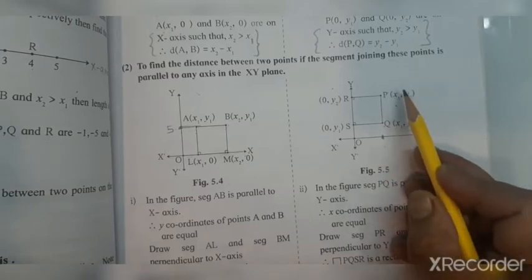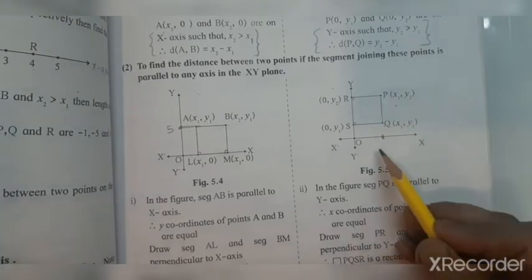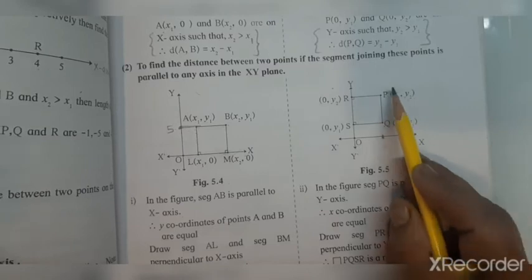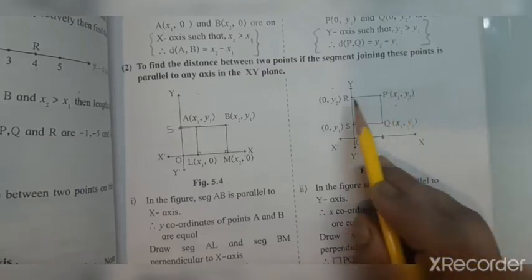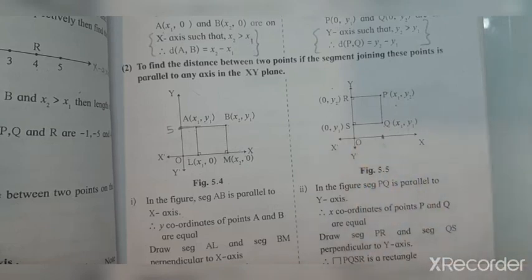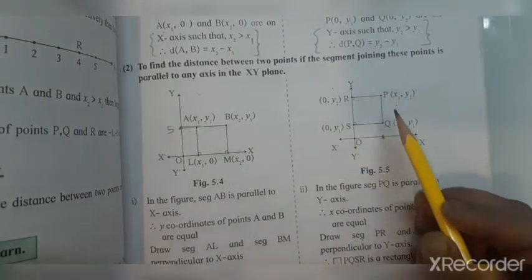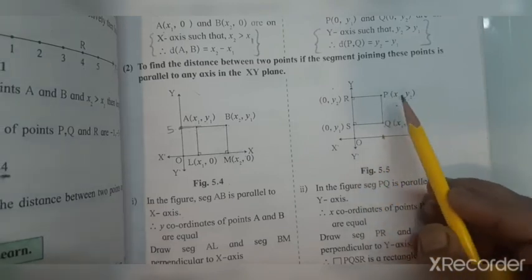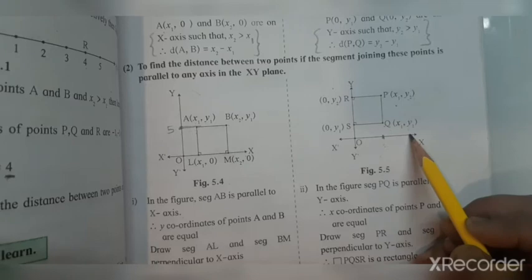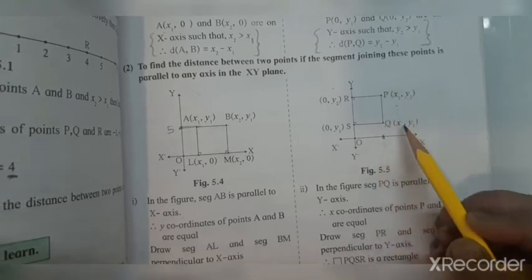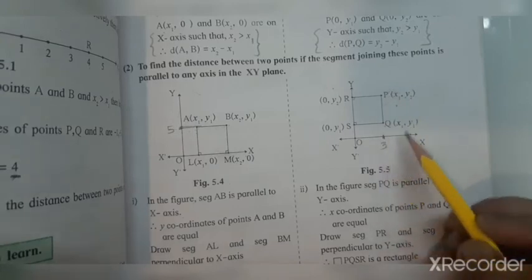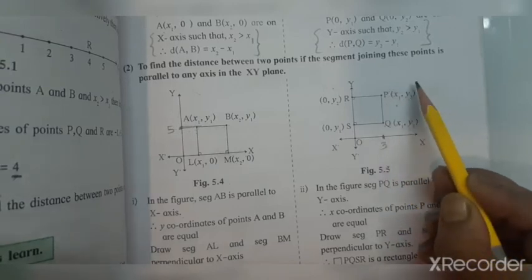Therefore, we are not taking the x coordinate as different. We are taking x1 and x1 only, because the x coordinate for point P and point Q is the same. So we have taken x1, x1, and for y, we have taken y2 and y1. So in this case, when the segment is parallel to the y-axis and we have to find the distance, the formula is y2 minus y1 because its x coordinate is the same. So x1 minus x1 will be 0. For example, if this is 3, then 3 minus 3 is 0. Therefore, we consider only the y coordinates, y2 minus y1.